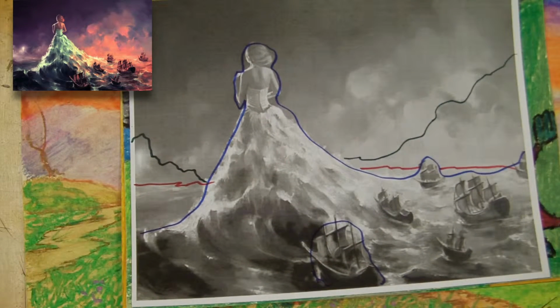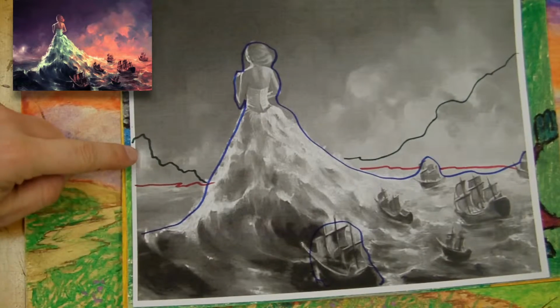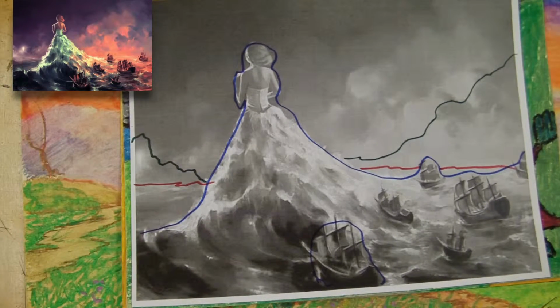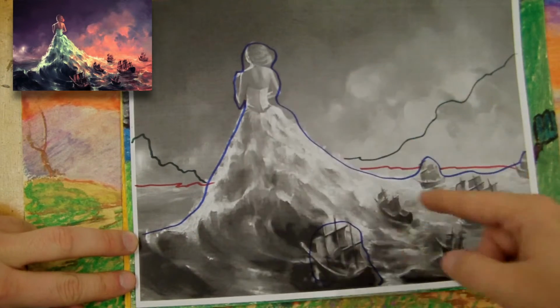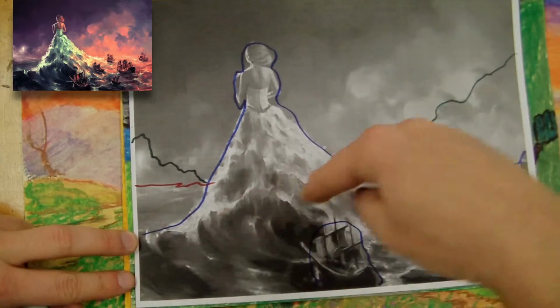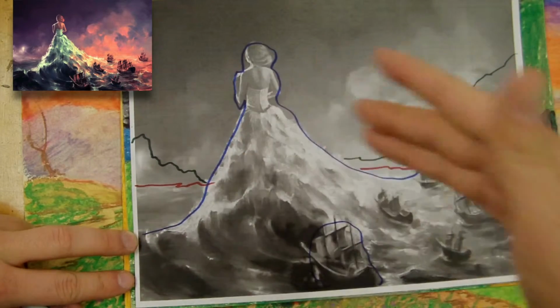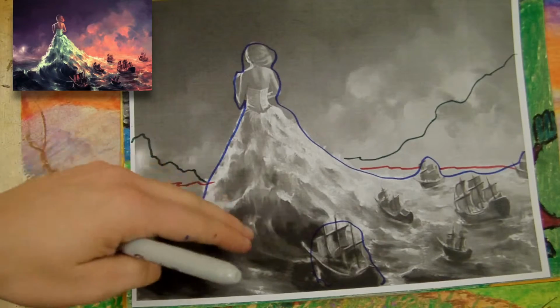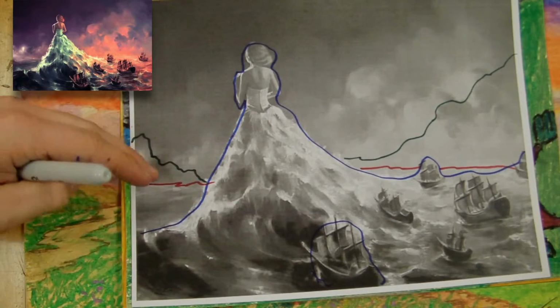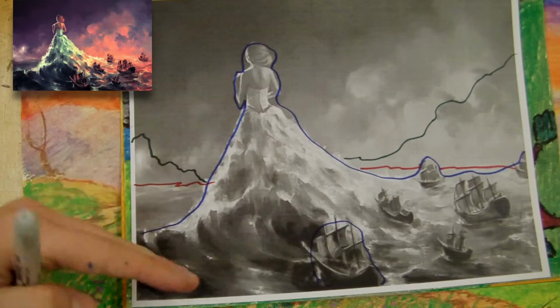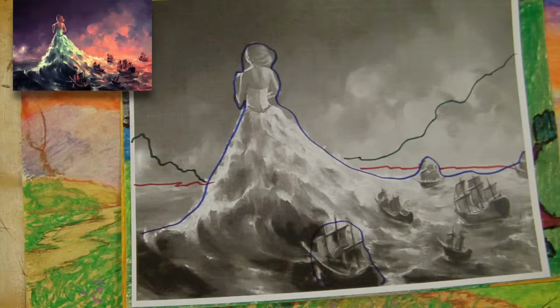So now this is another one, foreground, middle ground, and background. Does it have parallel planes? No, this one comes up, this one goes kind of this way, and then this one kind of diagonals, does a little bit of a U. Okay, so you've got foreground, middle ground, background. Do they overlap? Yes. Are they parallel? No. So those are all the things that I'm looking for in a good surreal landscape.